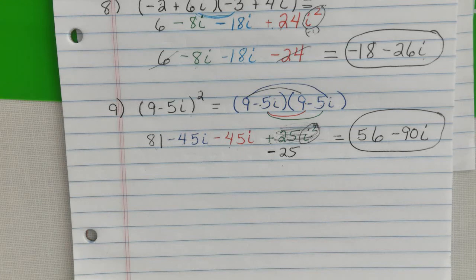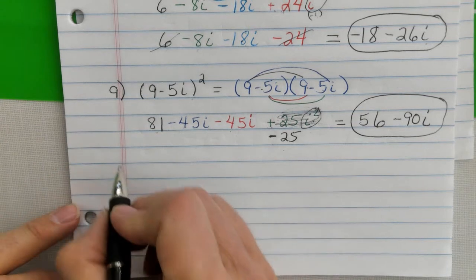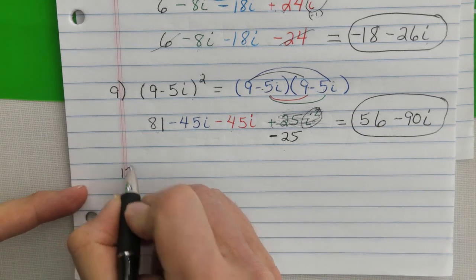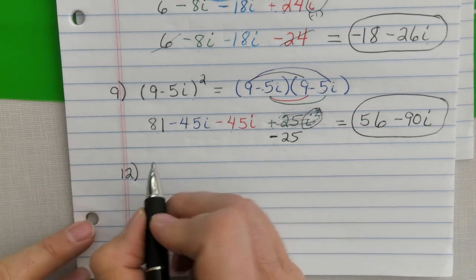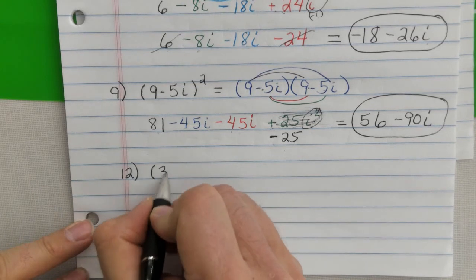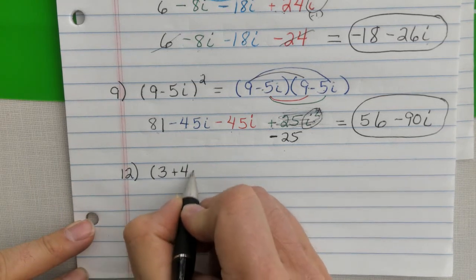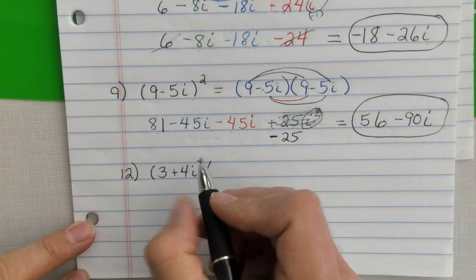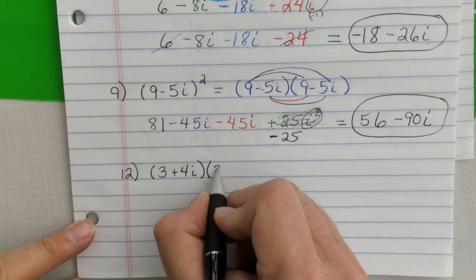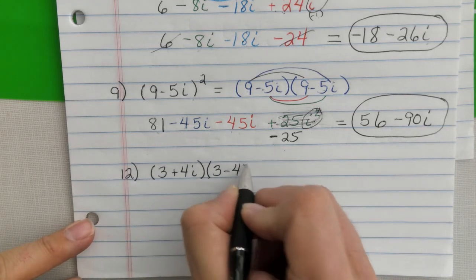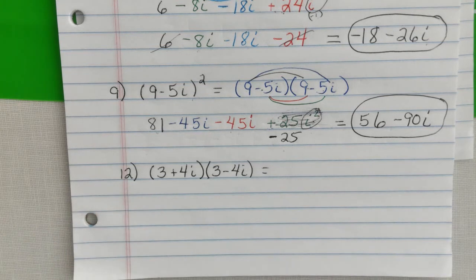What about number 12 here? Three plus 4I times 3 minus 4I. There's this weird little teacher option on some of these where the order can be scrambled.